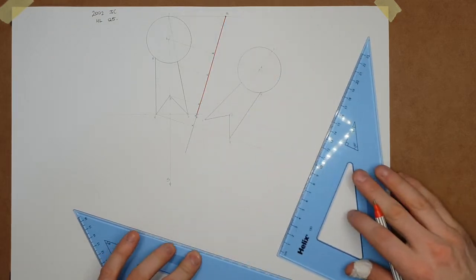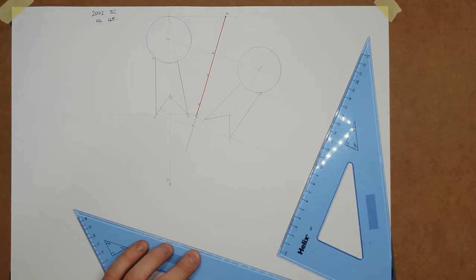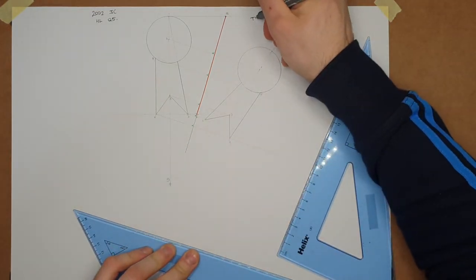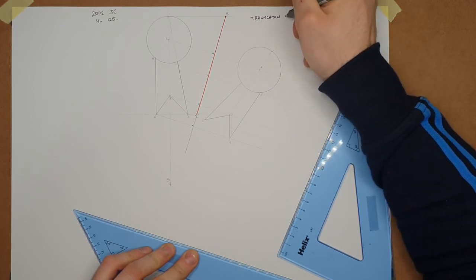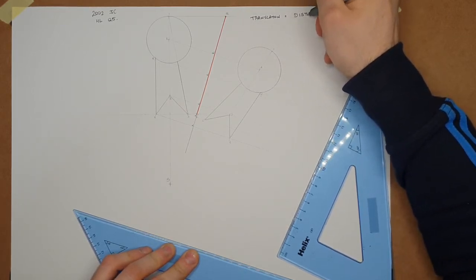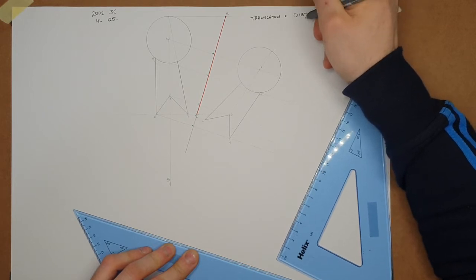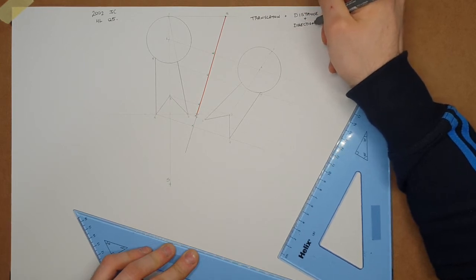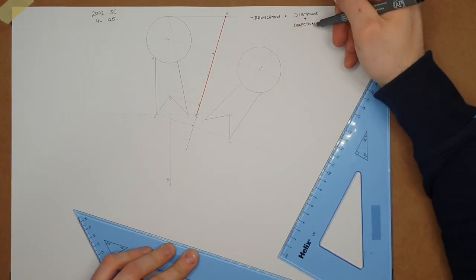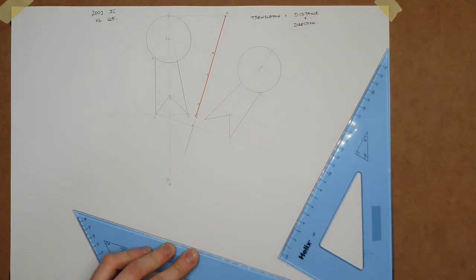So I want a translation equal to the red line, and like always, a translation works with 2 keywords. Translation is equal to distance plus direction. The distance the object is going to travel and the direction it's going to travel, and both of those are defined by this one line. The red line gives us a distance and a direction.